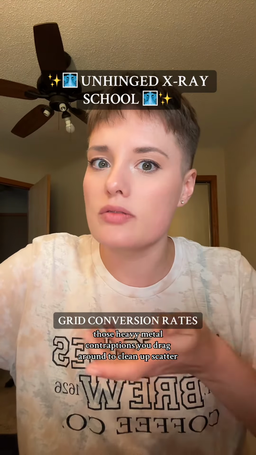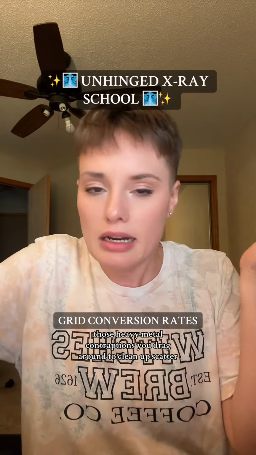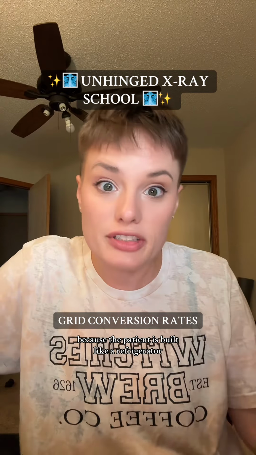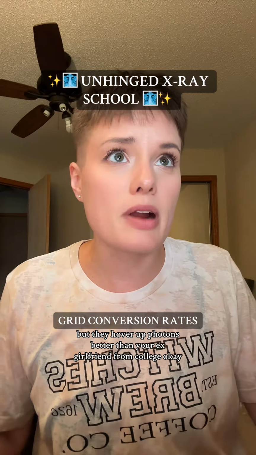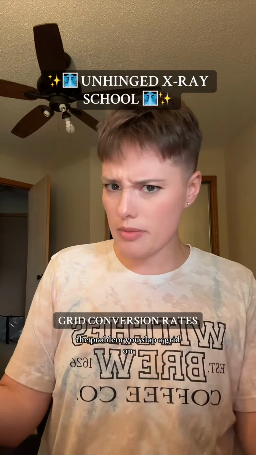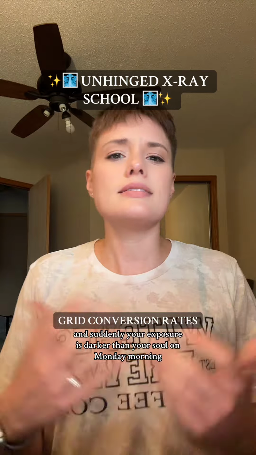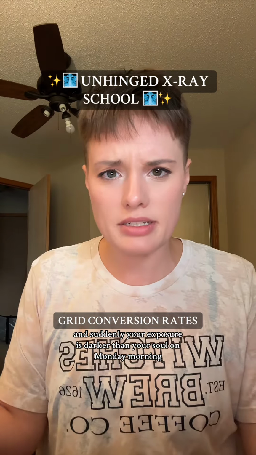You know grids, right? Those heavy metal contraptions you drag around to clean up scatter because the patient is built like a refrigerator. They make your image pretty. They hoover up photons better than your ex-girlfriend from college. Okay! The problem: you slap a grid on, and suddenly your exposure is darker than your soul on Monday morning.